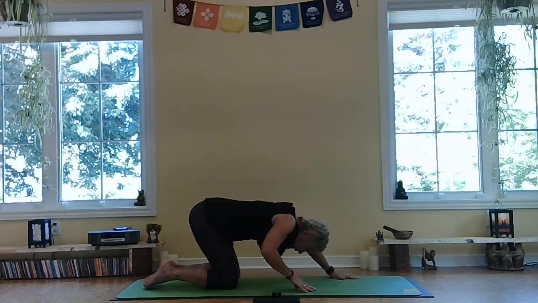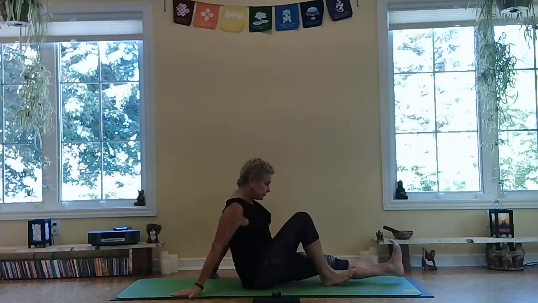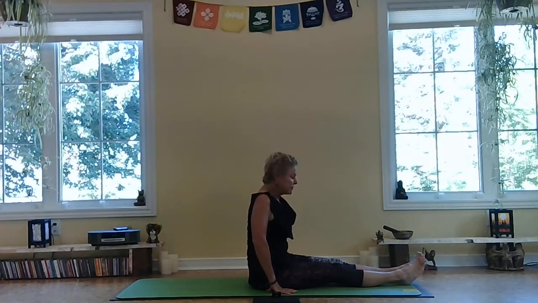And then as you feel ready, walking your way back up. And bringing the legs around. And we'll prepare for shoulder stand. So you're welcome to use a block coming into a supported shoulder stand. And we have different variations.